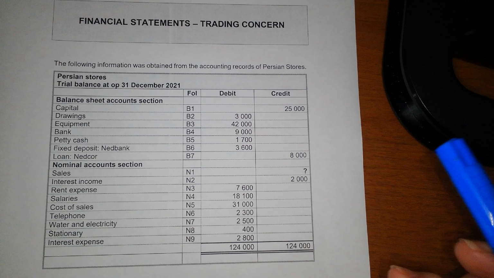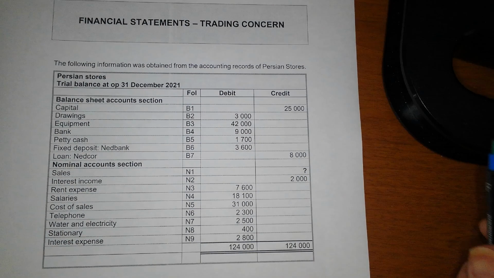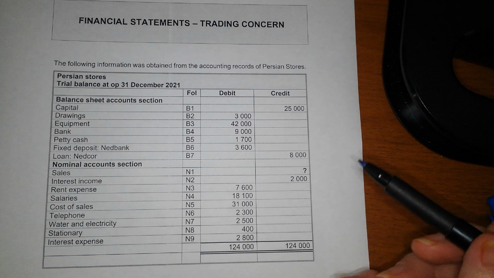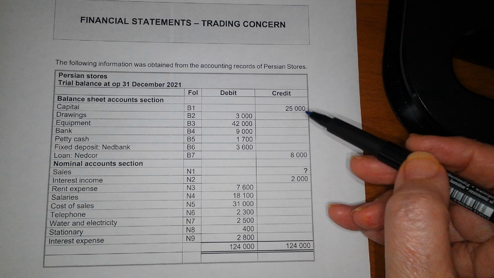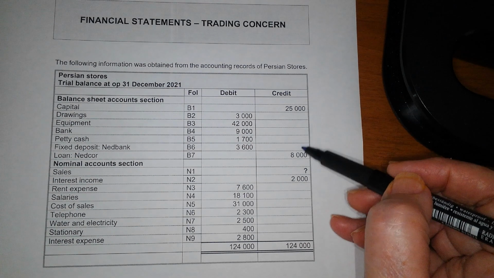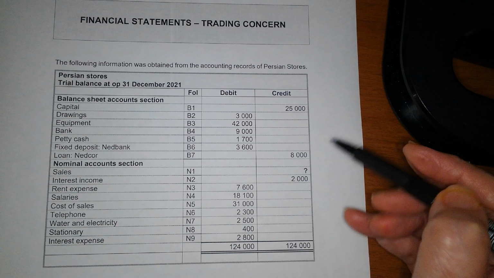Now, in this case, they didn't give us the figure for sales. So if one of the figures is left out, and if they can leave out any figure, it means that I must add up the one side where all the figures are available, and that's 124,000. And then I must add up the credit side, and if I add those three figures together, it gives me 35,000.